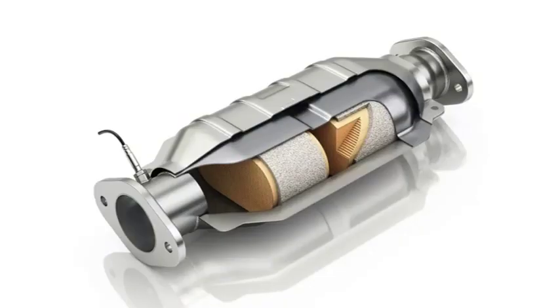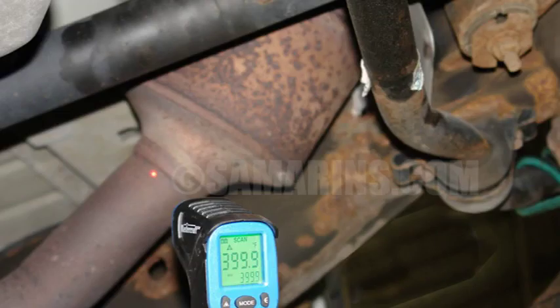A catalytic converter is an emissions control device that reduces harmful pollutants in a car's exhaust. It works by using a catalyst to convert carbon monoxide, hydrocarbons, and nitrogen oxides into less harmful gases like carbon dioxide and water vapor. The P0420 code is a diagnostic trouble code, DTC, that indicates a problem with the catalytic converter's efficiency. This code means that the catalytic converter is not working as well as it should be, and it is not reducing emissions as effectively as it should.